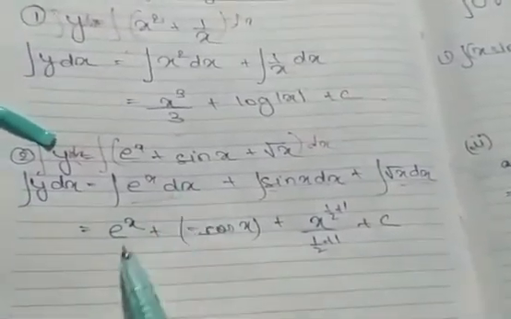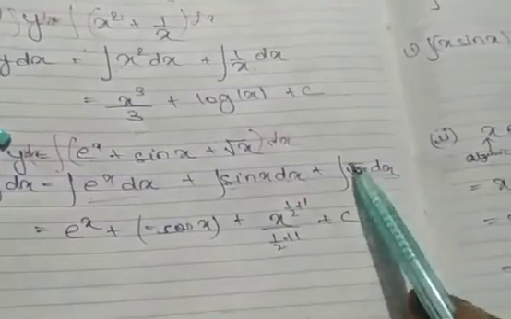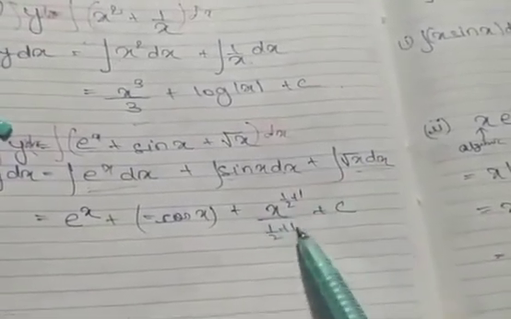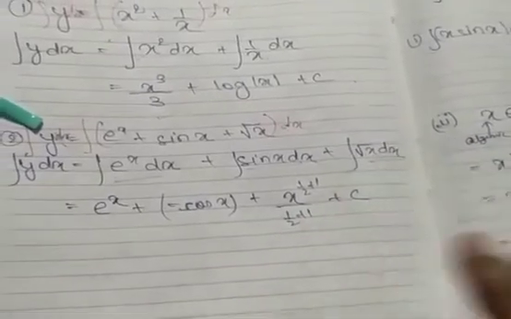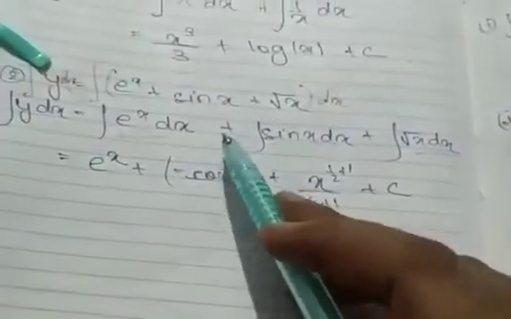So e to the power x dx will give me e to the power x only, sin x dx will give me minus of cos x, and here root x means x to the power 1 by 2, so 1 by 2 plus 1, divided by 1 by 2 plus 1. Just solve it to get the answer. Okay, so this much is the answer. In the same way, if there is subtraction also, we would have done it in the similar way.